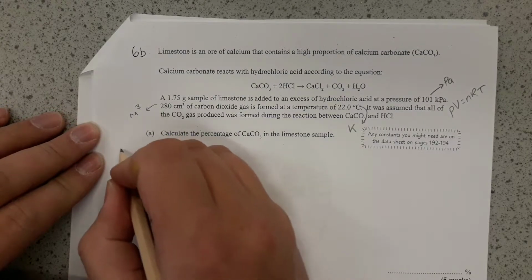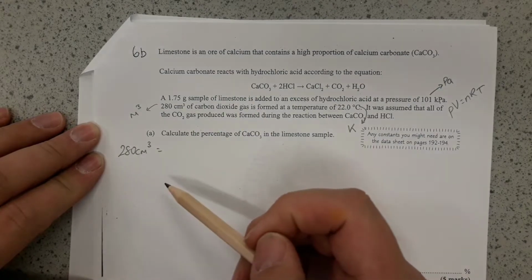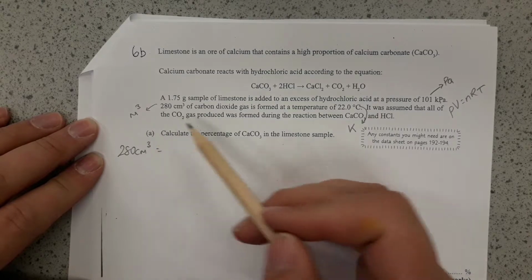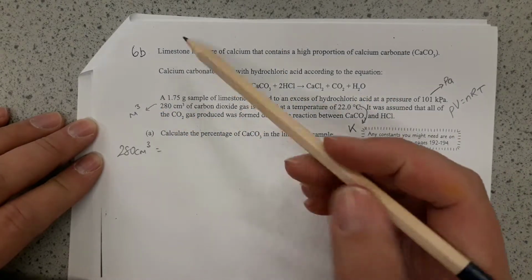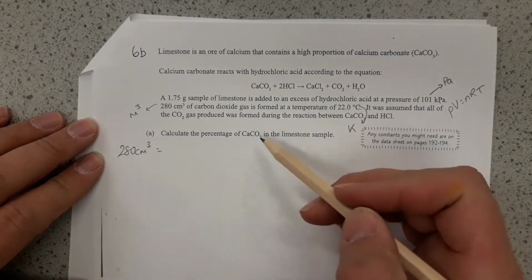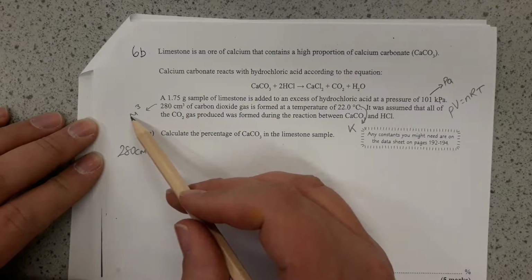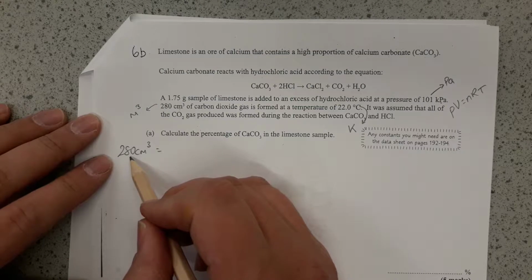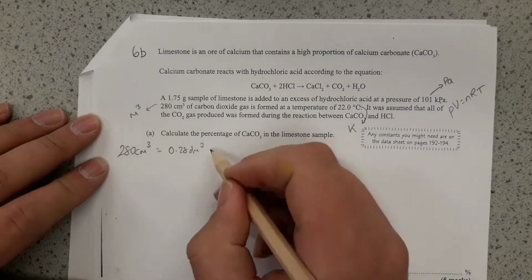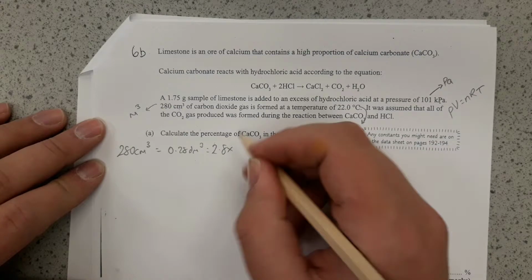Okay, we have got 280 centimeters cubed as our volume. We need that in meters cubed. Meters cubed is obviously the biggest volume out of centimeters, decimeters, etc. So we know there's 1,000 centimeters cubed in a decimeter cubed, and there are 1,000 decimeters cubed in a meter cubed. Therefore, there are 1,000,000 centimeters cubed in a meter cubed.